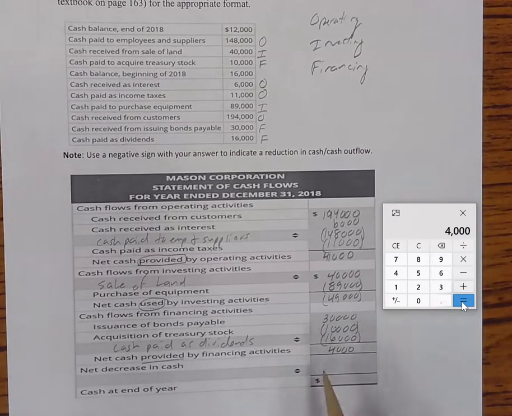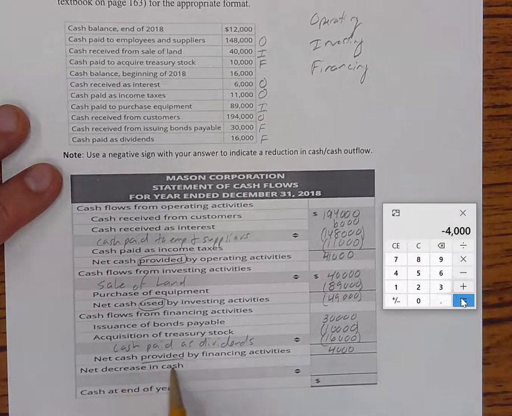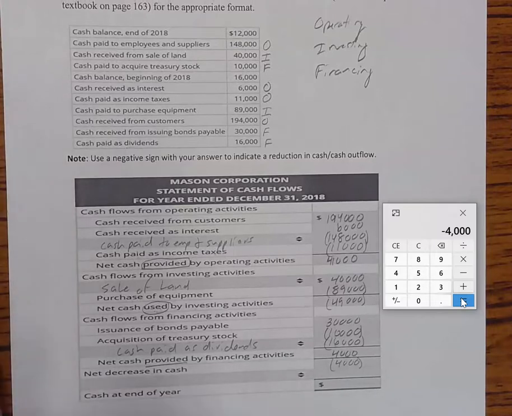Net decrease in cash. Well, let's see what we got. We're going to take the $41,000 from our operating activities minus $49,000 used by investing activities, and then we're going to add to that $4,000 net cash provided by financing activities, and we're going to end up with net decrease of $4,000. Again, they were very nice here, and they clued us into the fact that it was going to be a decrease.